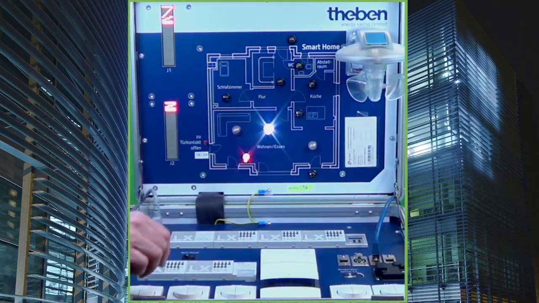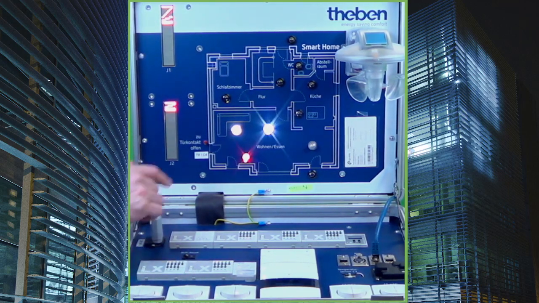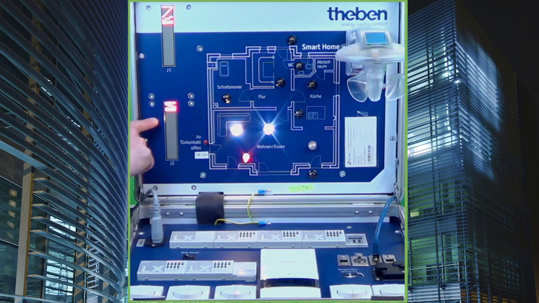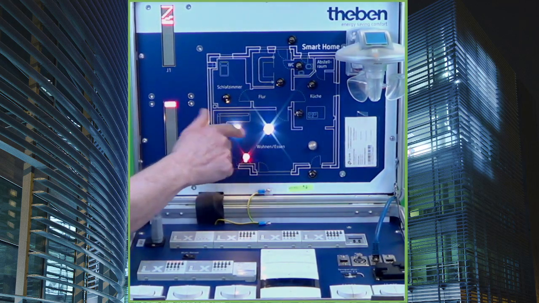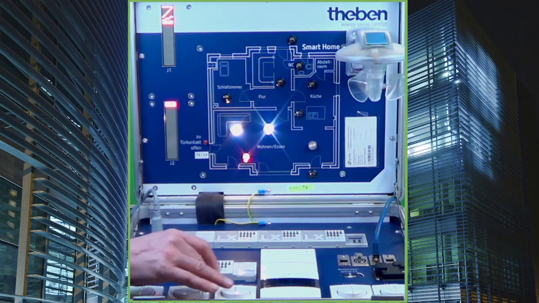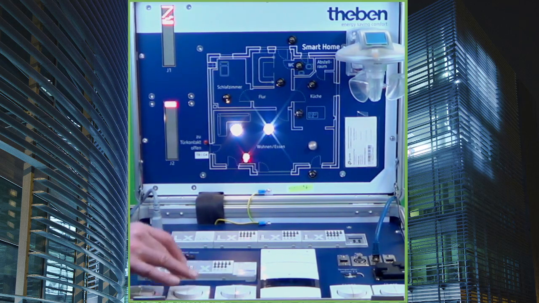So that's perfect. Now I will also show you the central functions. For example, I will switch on the lights and do a central off. This is working. And when I'm doing a panic, that means blinds up and all lights on, also working. And now when panic is activated, I cannot move or run blinds or switch lights as long as panic is activated.